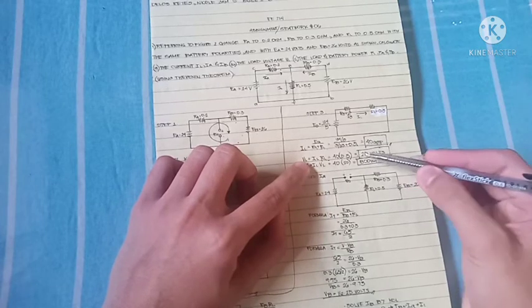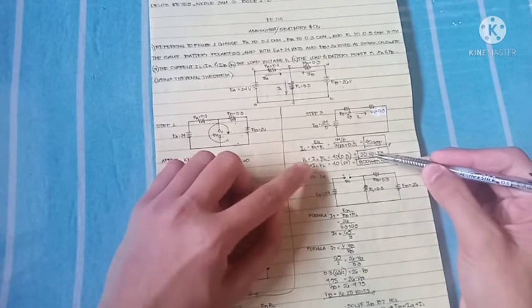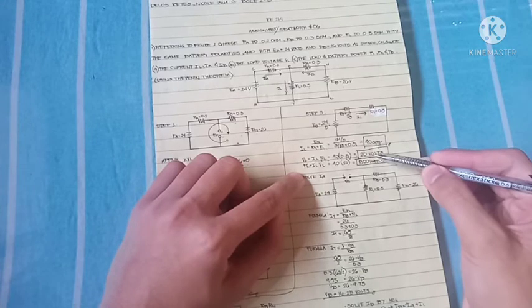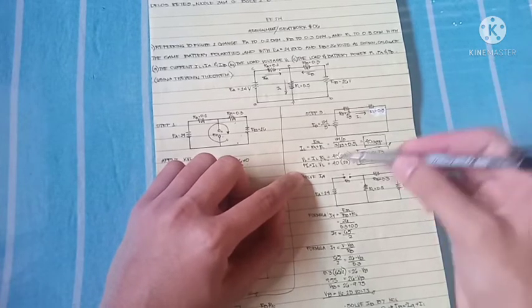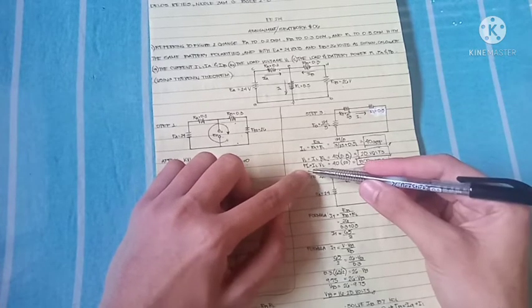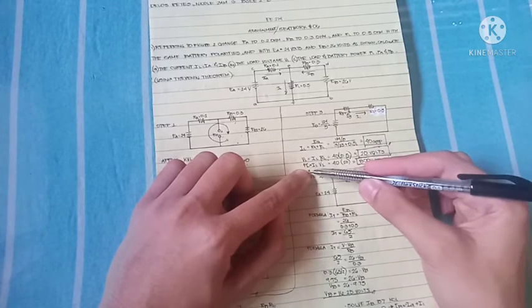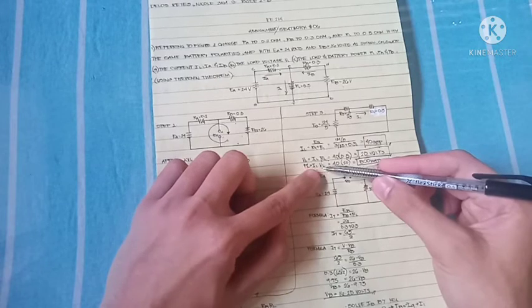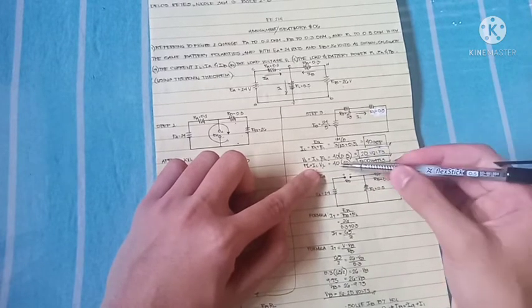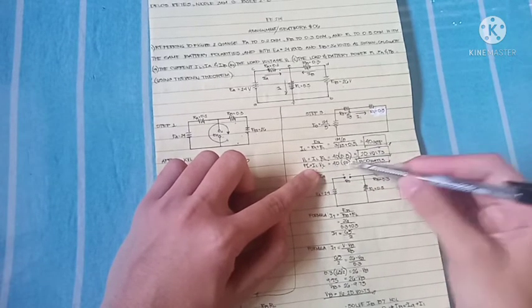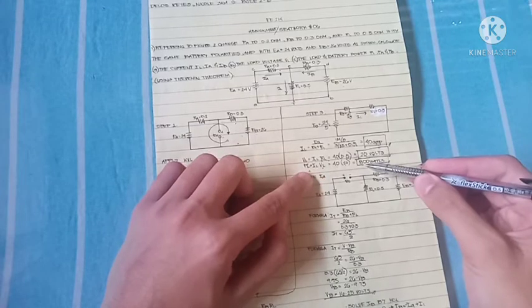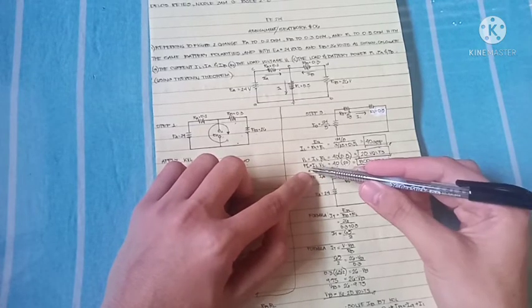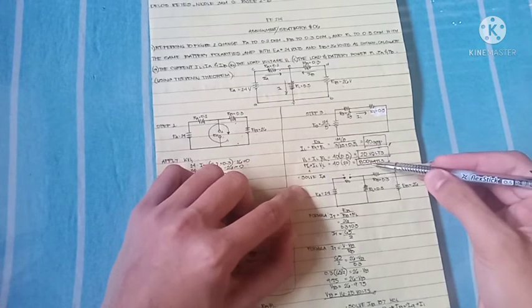So VL is equal to 20 volts. Then we can also solve for PL. PL is equal to IL times VL. Substitute the values: 40 times 20 is equal to 800 watts. So PL is equal to 800 watts.